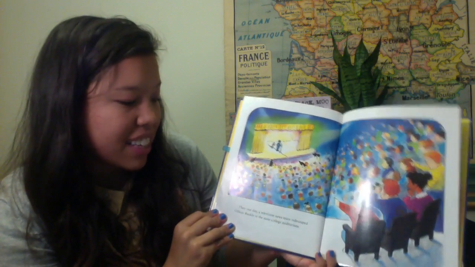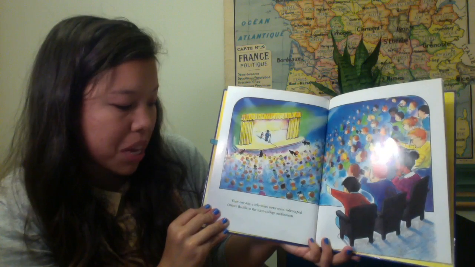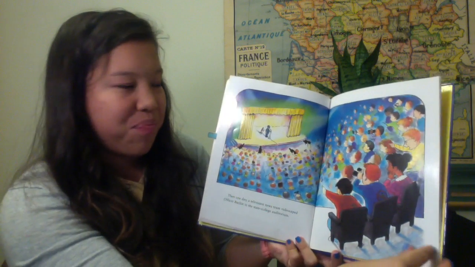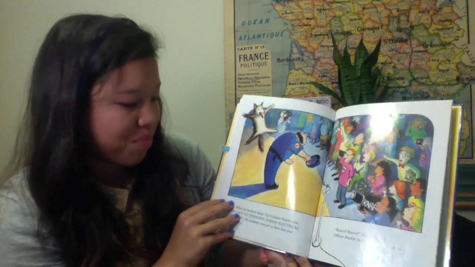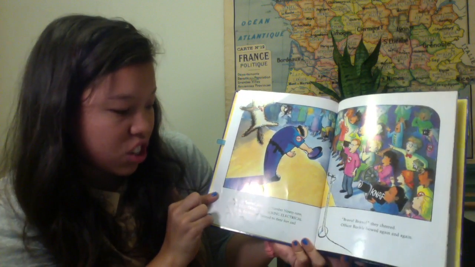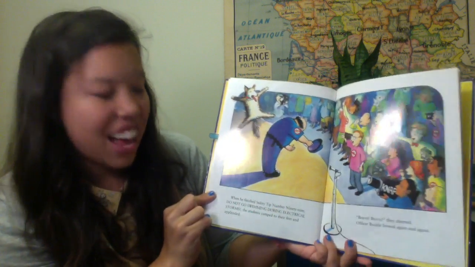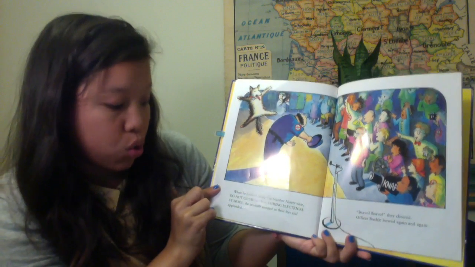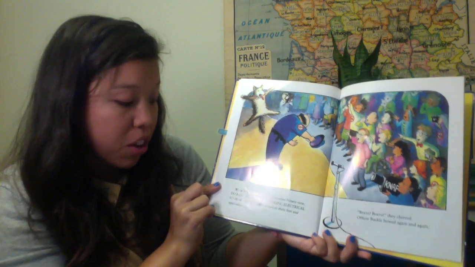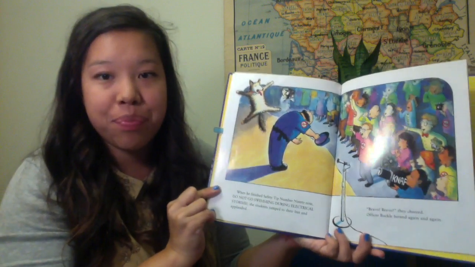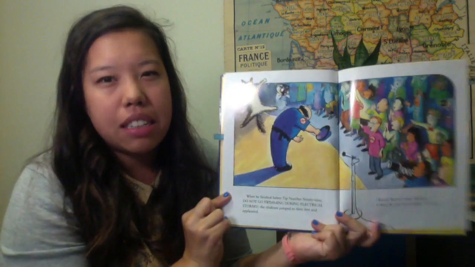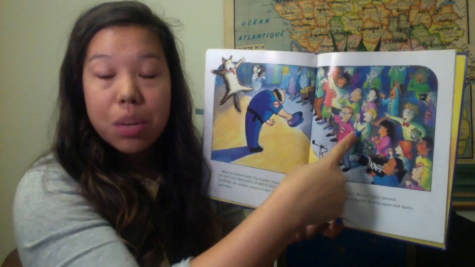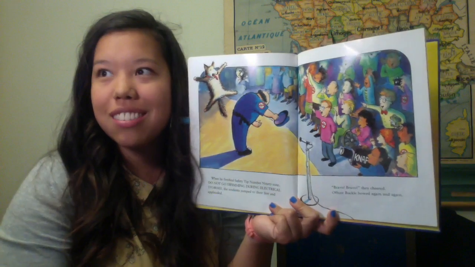Then one day, a television news team videotaped Officer Buckle at the State College Auditorium. When he was finished, safety tip number 99, do not go swimming during electrical storms. The students jumped to their feet and applauded. What do we think applauded means? What are these children doing, especially this one? They're clapping, right? So can we all give applause?